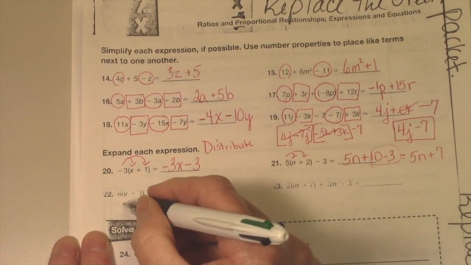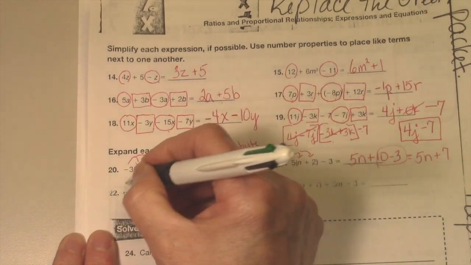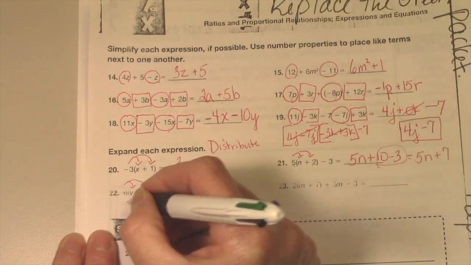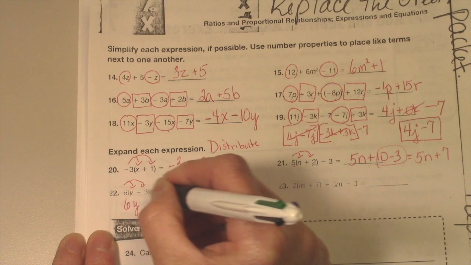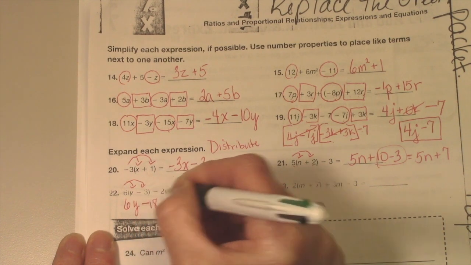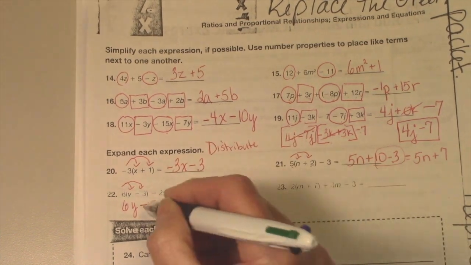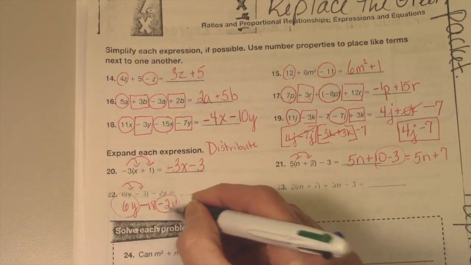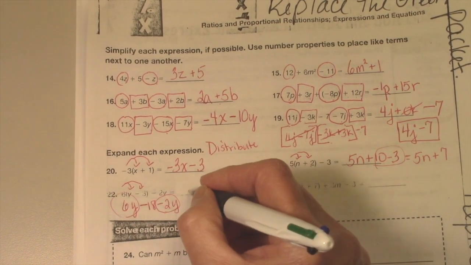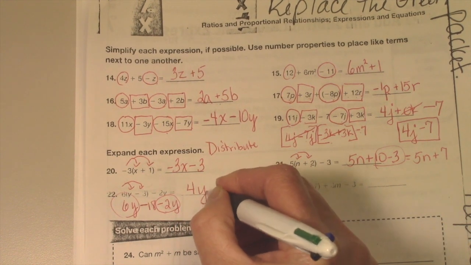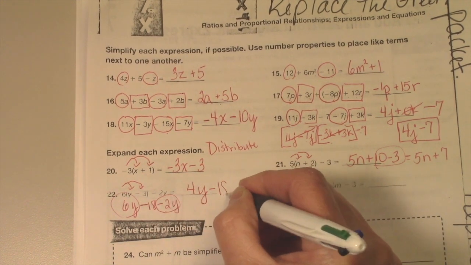Okay, this is 6 times y minus 3. So it's 6y minus 18, then minus 2y. So the y's got to come together. 6y and negative 2y makes 4y minus 18.